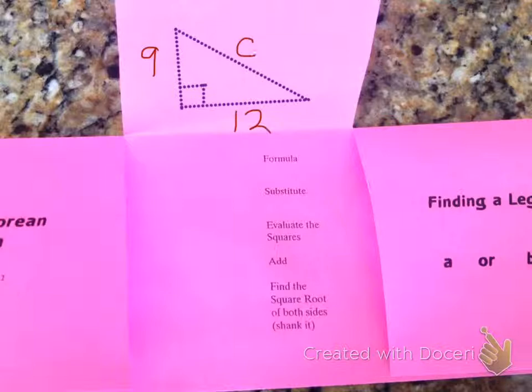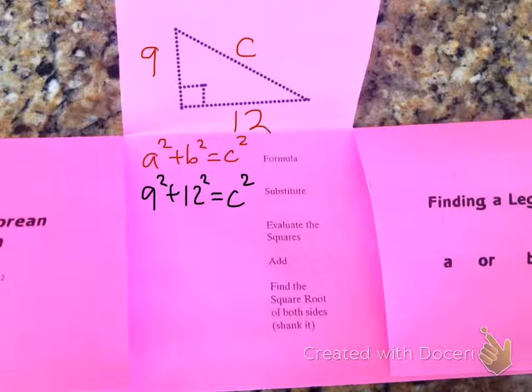And we'll find the long side. So the formula is right here, a squared plus b squared equals c squared. Formula. And if we substitute our numbers in, we get 9 squared plus 12 squared equals c squared. And I'm hoping these notes will help you, and maybe even help you next year.